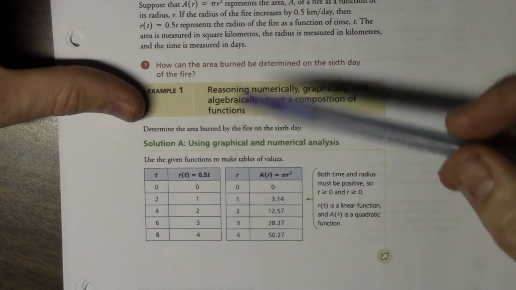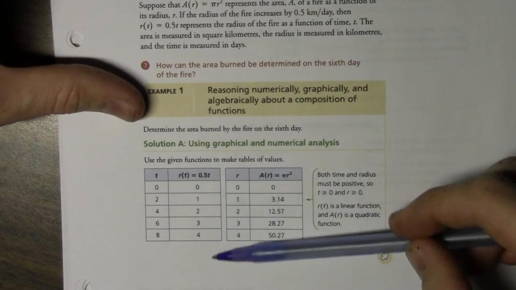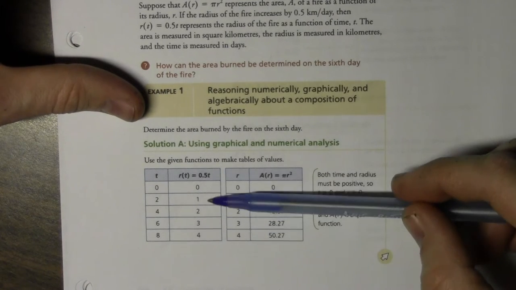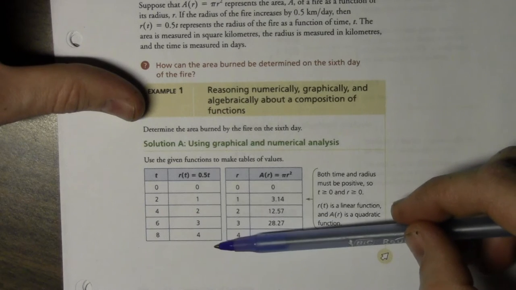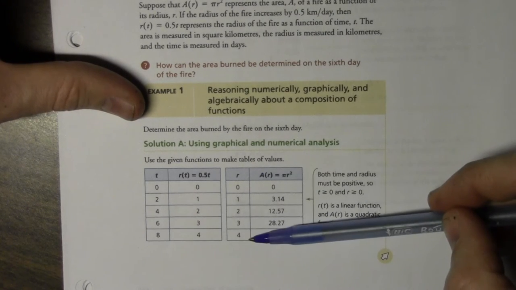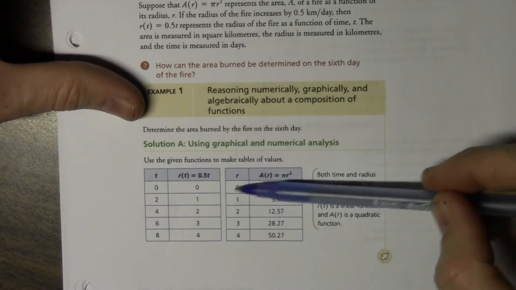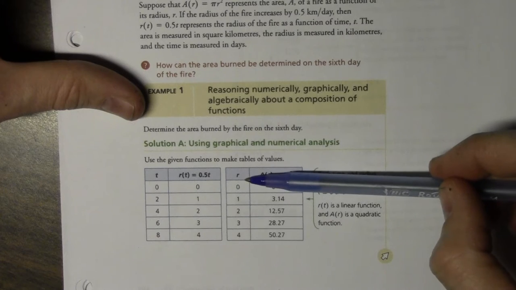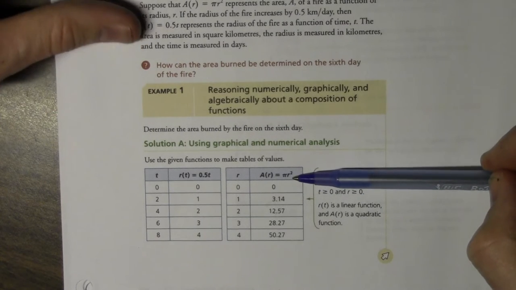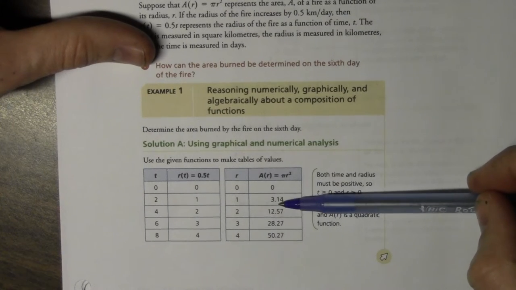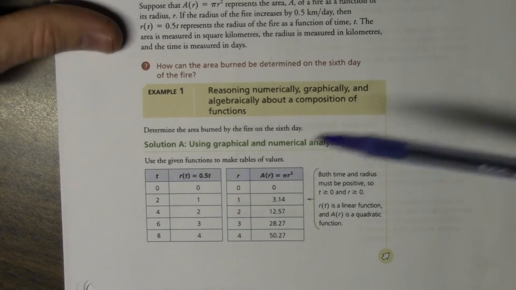Next, we take the values that we determined from the first function, right? The calculated radius values, or y values, from the first function become our x values of our second function. Okay, so that's why these y values here are now our x values, because we're substituting in the radius for the radius in the second function, which gives us the area. Then we just make that simple calculation, pi times r squared.